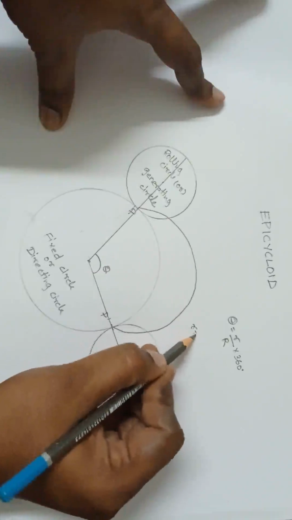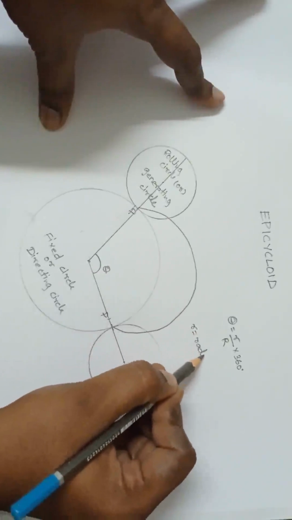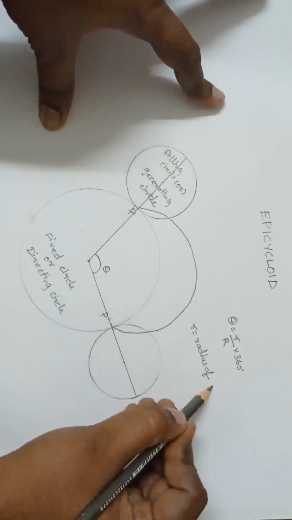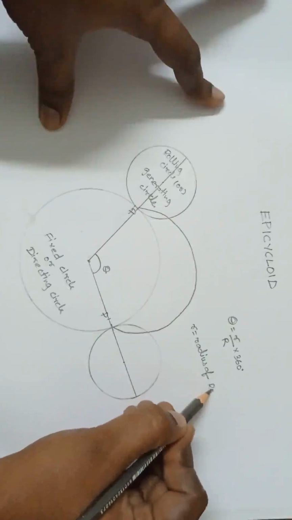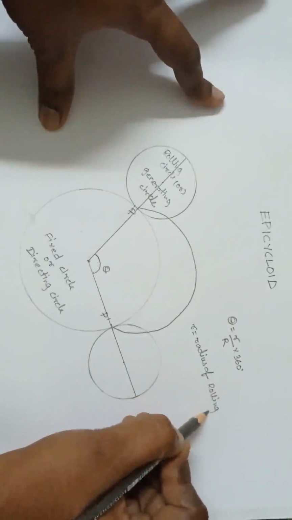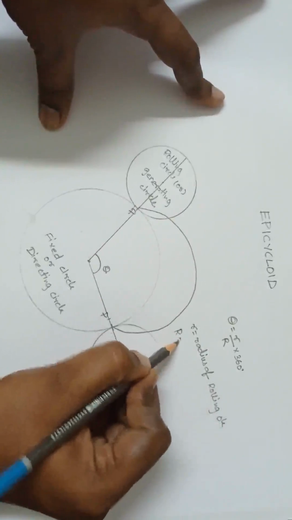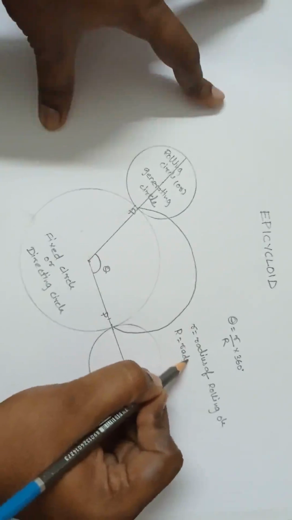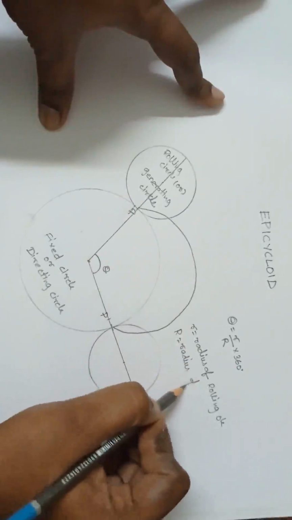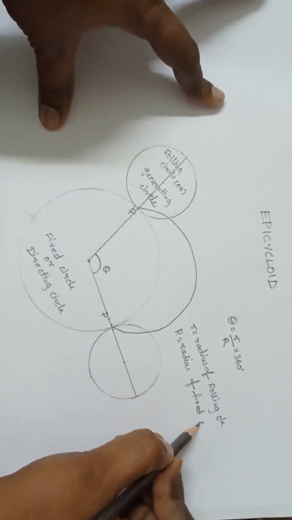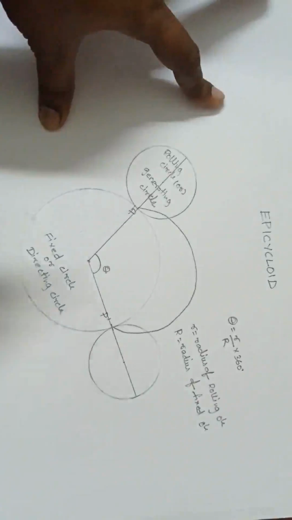Small r means the radius of the small circle, the rolling or generating circle. Capital R means the radius of the fixed circle, or directing circle.